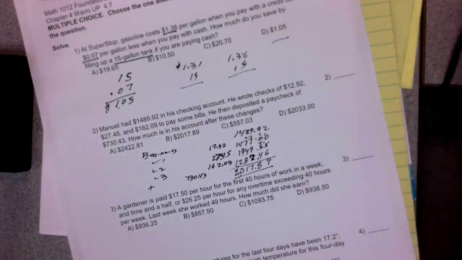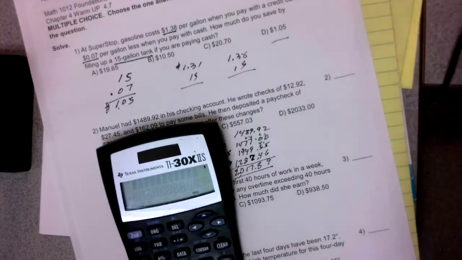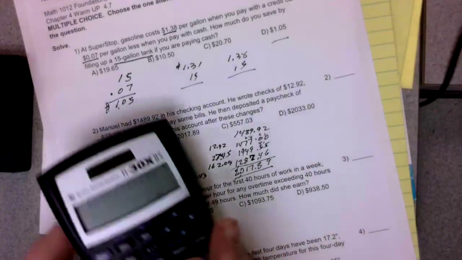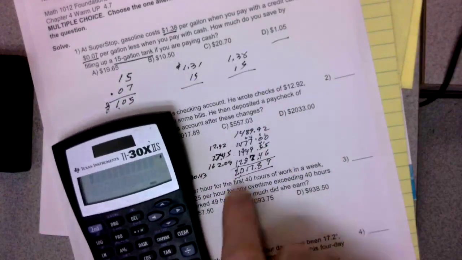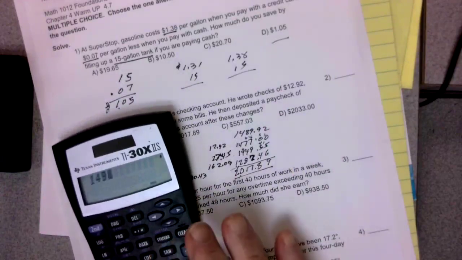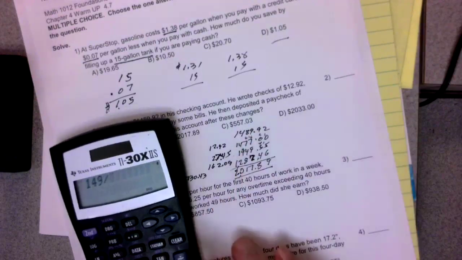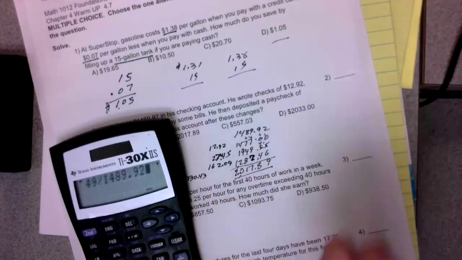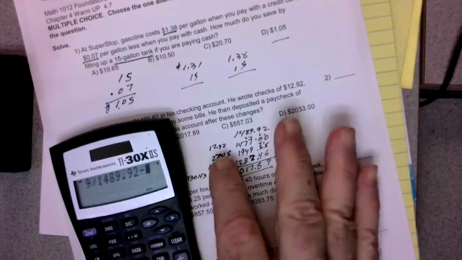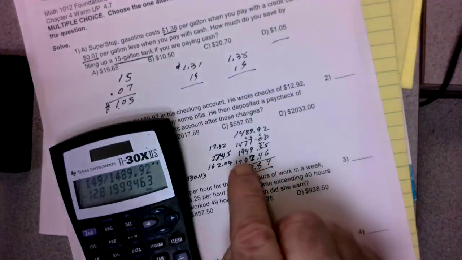Now, certainly, most of us, honestly, are going to do this kind of work on a calculator. So we can kind of roll down through here if we want to and just quickly do this. So can you see the calculator? So I'm going to say 1,489.92. That's what he started with. And I'm going to subtract $12.92.